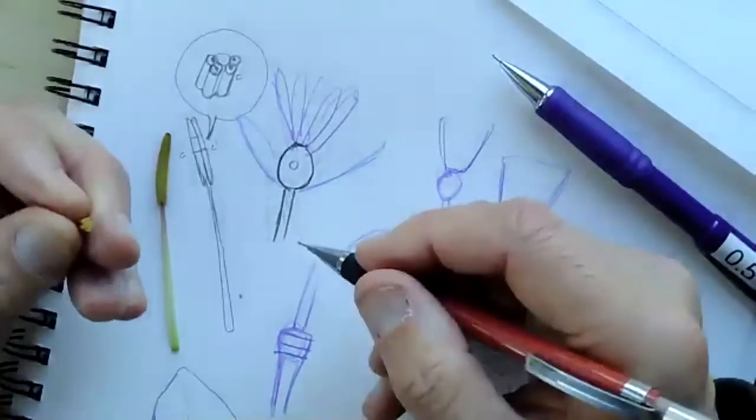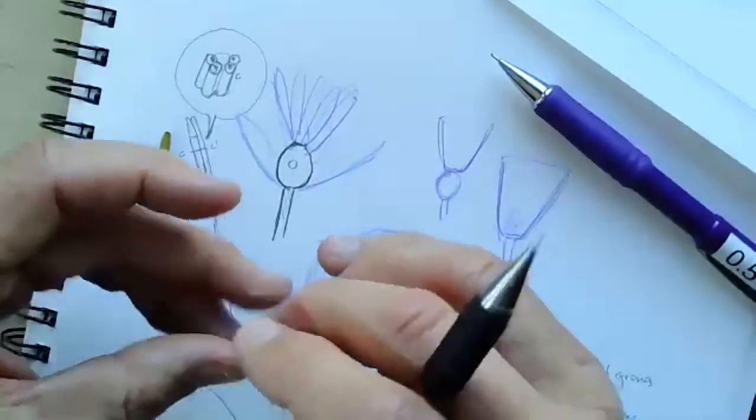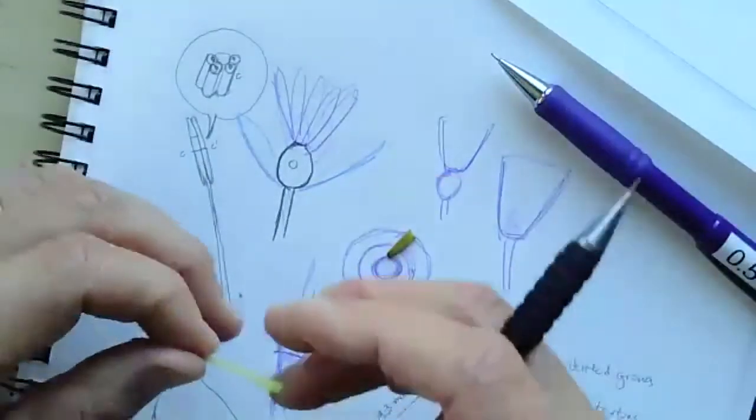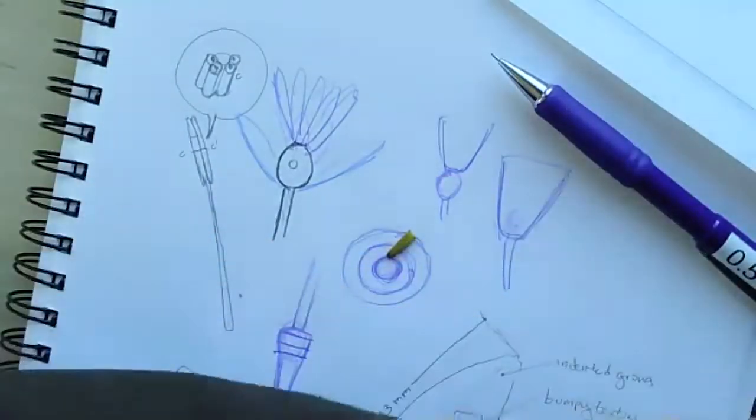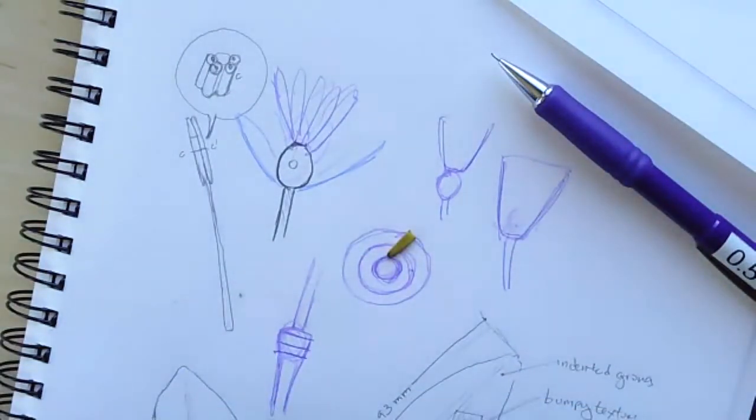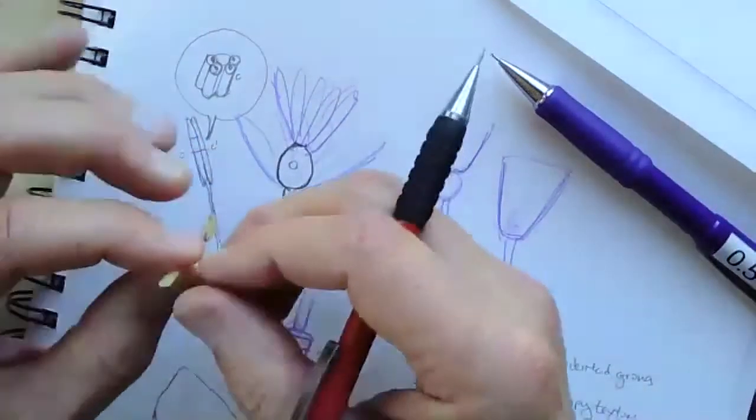So you get into each of your plants, you're going to find all sorts of different structures. This is also worth a cross section here. Here's cross section.